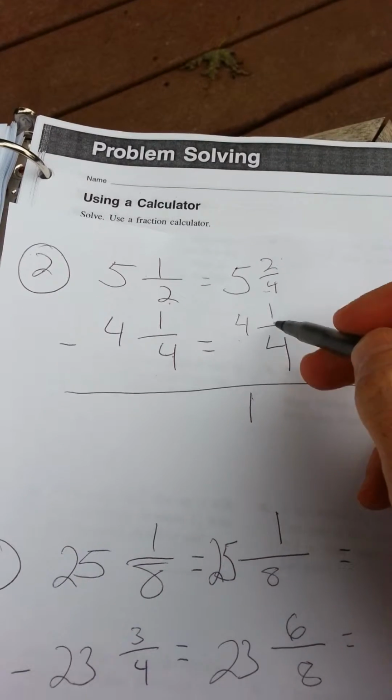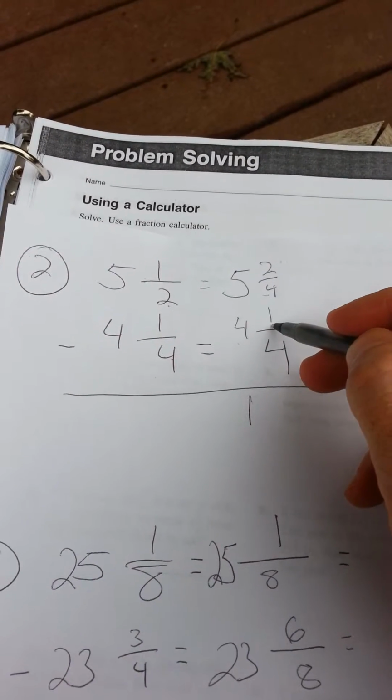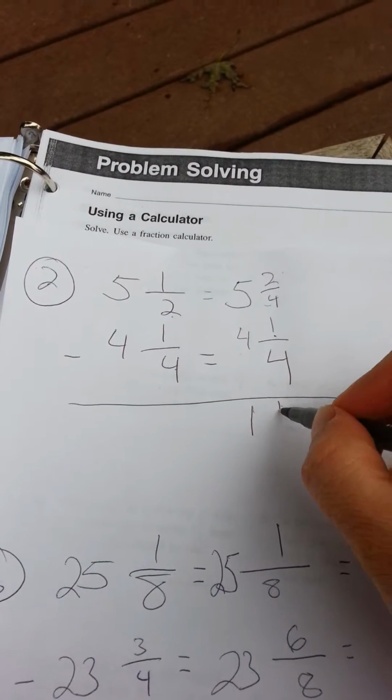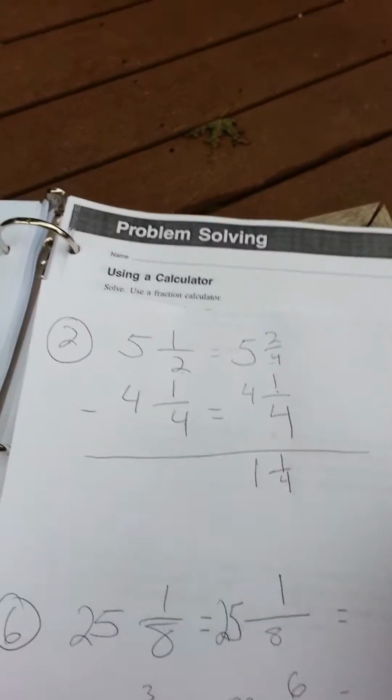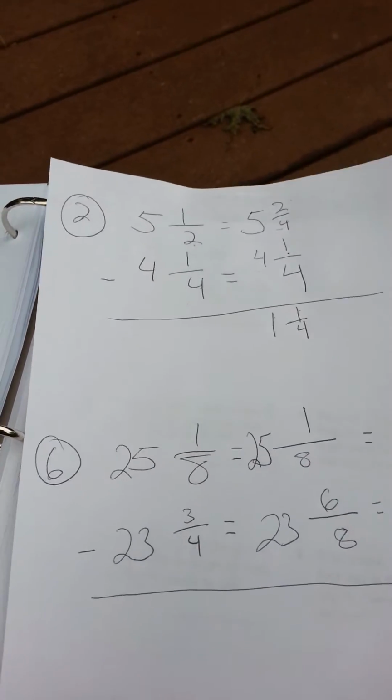5 minus 4 is 1. 2 minus 1 is 1. But the denominator stays the same. The number 6 is tricky.